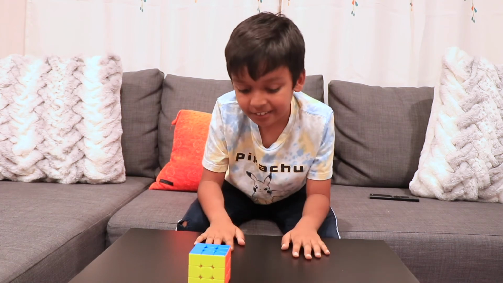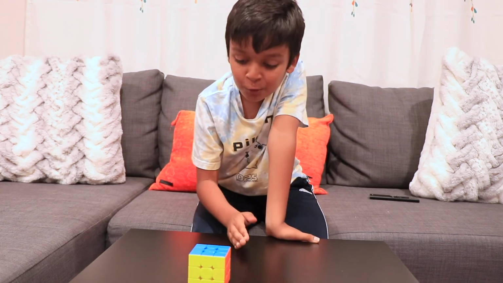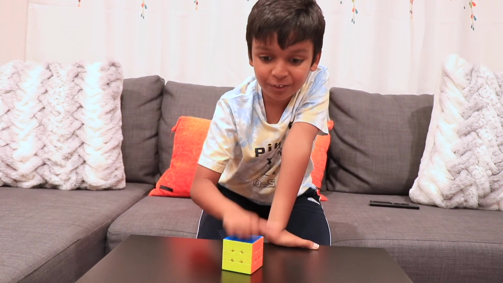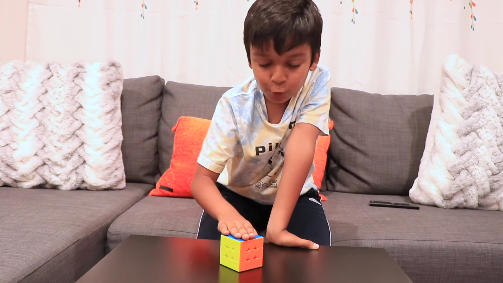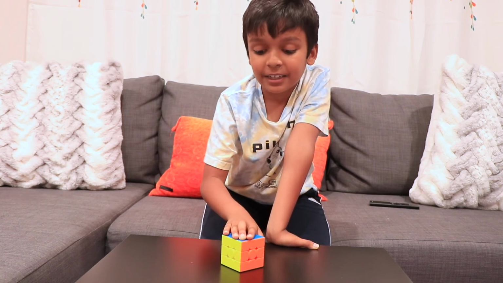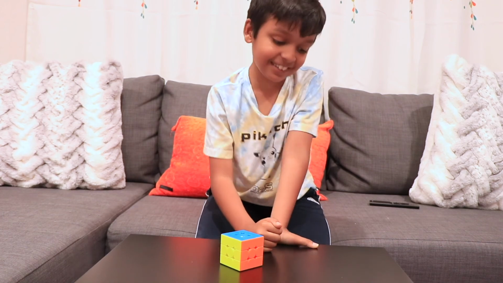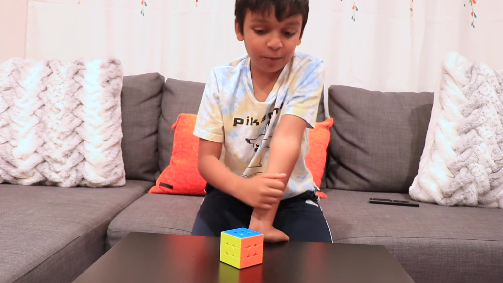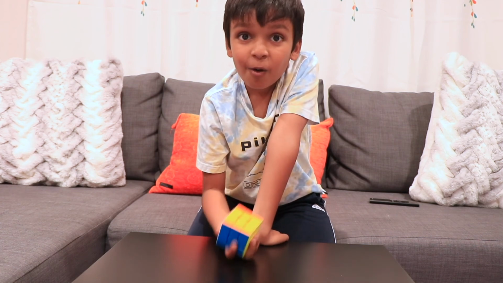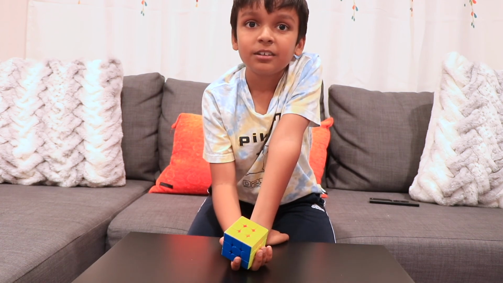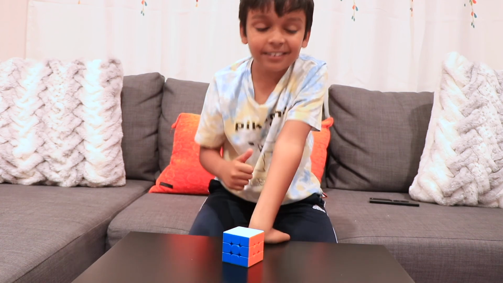Secondly, what was the Rubik's Cube first called? Magic Cube or Turning Cube? If you chose Magic Cube, you're correct. Lastly, when you solve the cube, what does L stand for? If you chose left, correct.